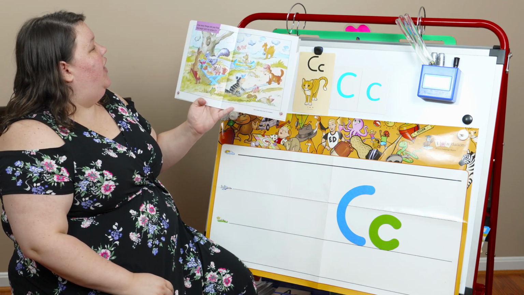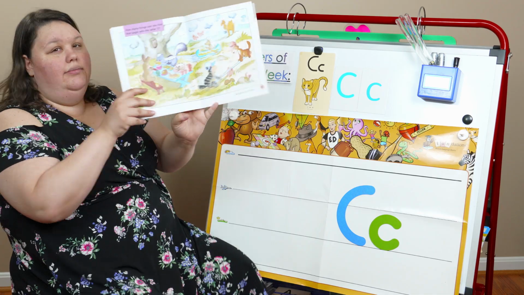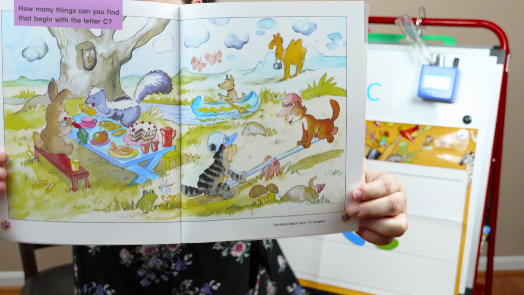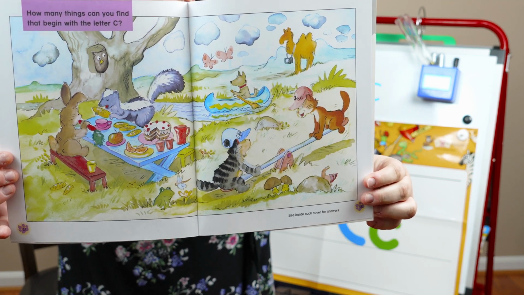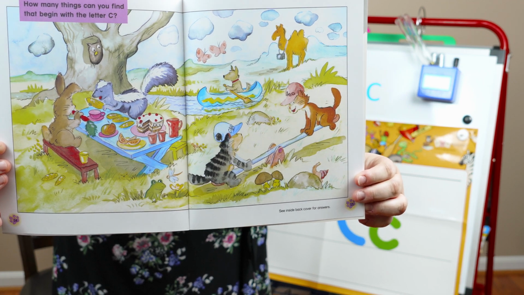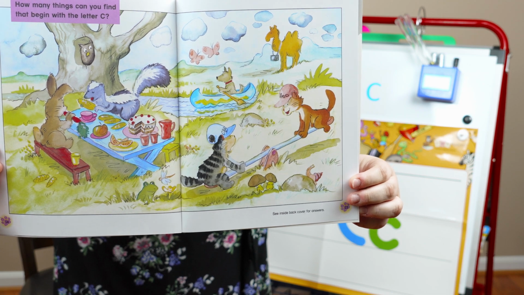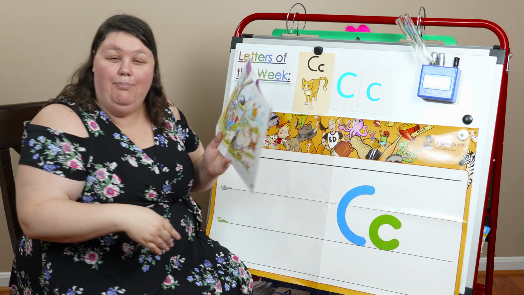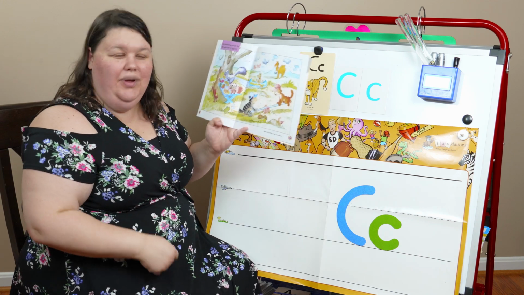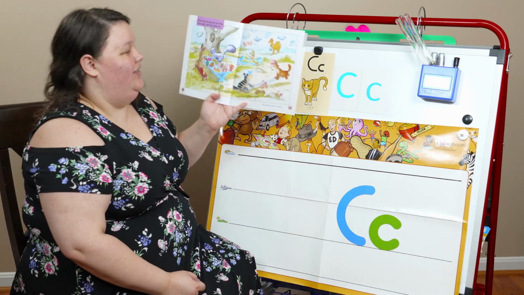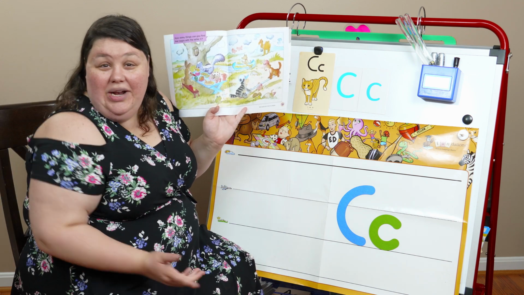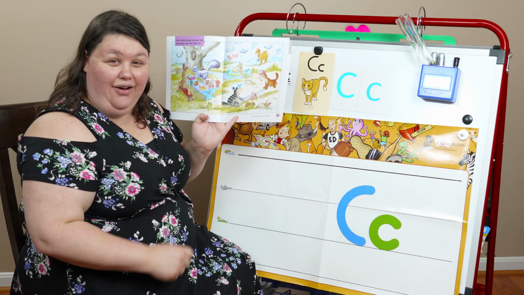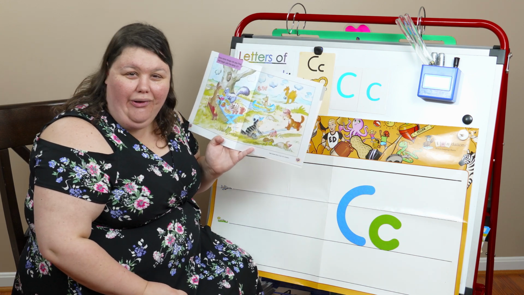How many things can you find that begin with the letter C? Rewind it and pause it at that point and let me know what you found. Did you find the cake? Did you find the corn? What else did you find? Did you find everything that was the letter C that has the k sound in it? I bet you did. You're so smart.